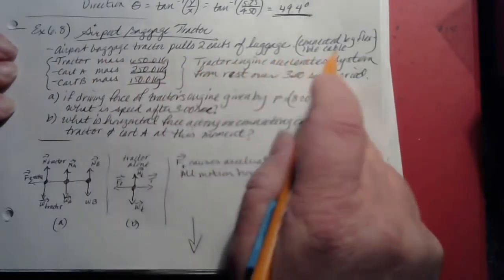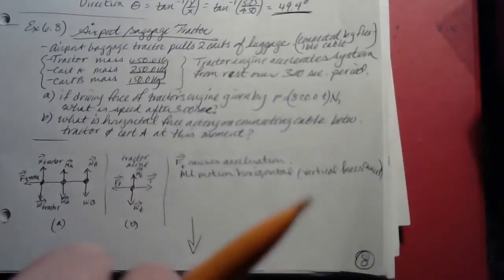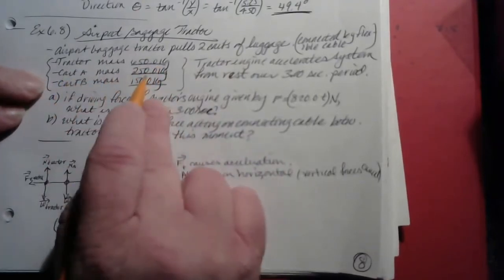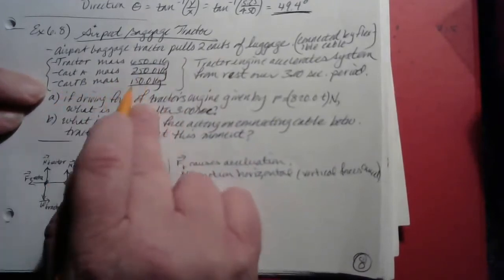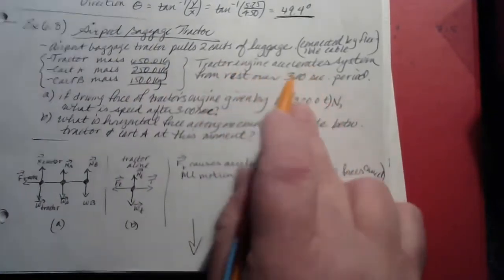Okay, so we have some information that's given to us in the question. It's an airport baggage tractor that's pulling 2 carts full of luggage, and they're connected by a flexible cable, a cable that doesn't stretch though, and whose weight can be ignored. And the tractor's mass is 650 kilograms. Baggage cart A has a mass of 250 kilograms, and baggage cart B has a mass of 150 kilograms. The tractor engine is the thing that actually accelerates the system. And it does this over a 3-second period.